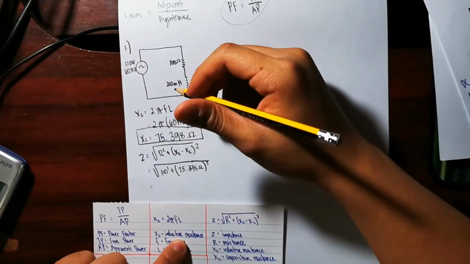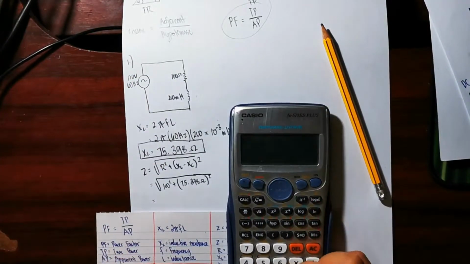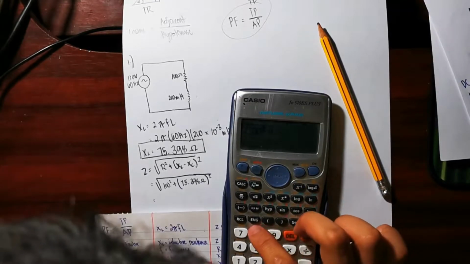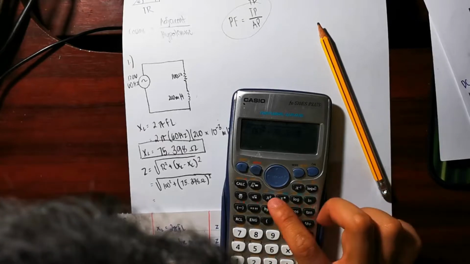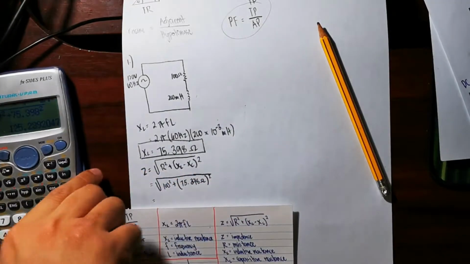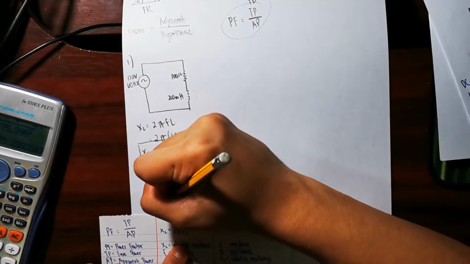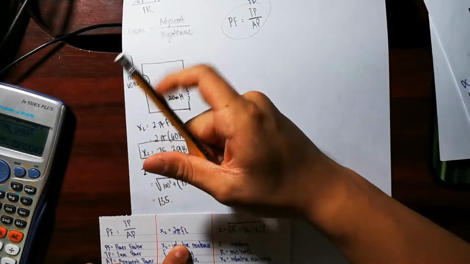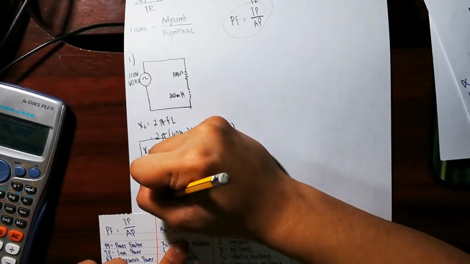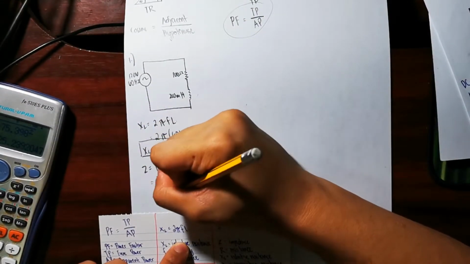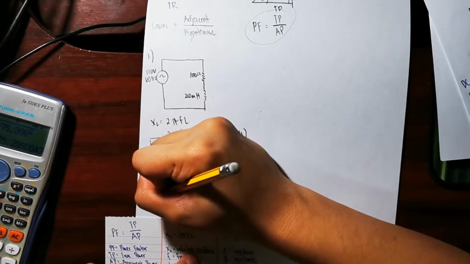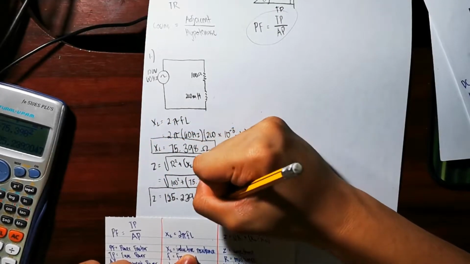Then we calculate that: the square root of 100 squared plus 75.398 squared is 125.239 ohms. So this will be our impedance.